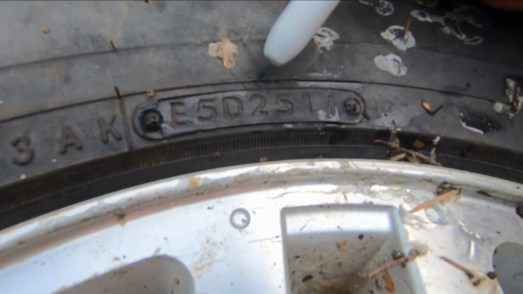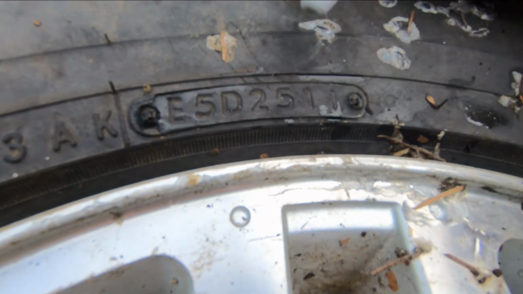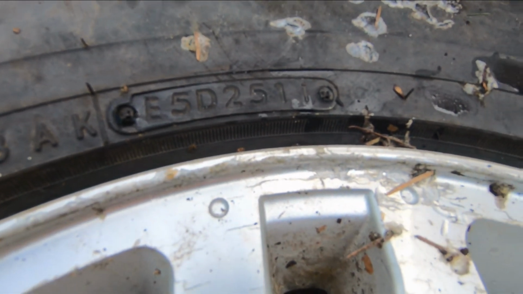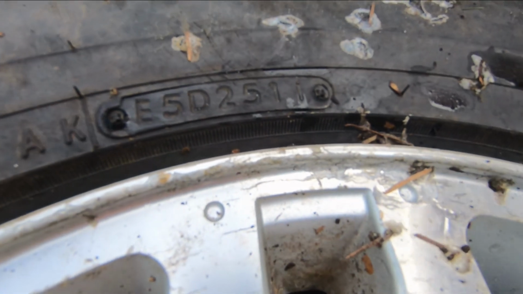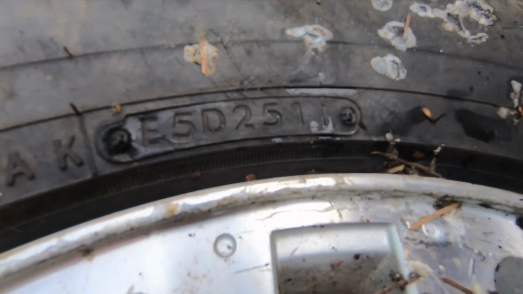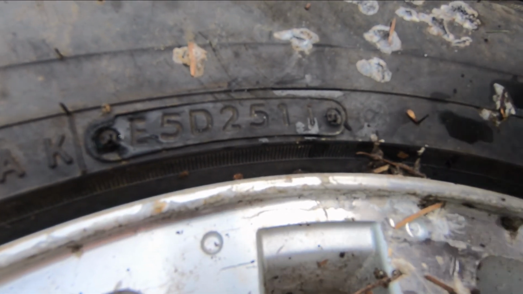This one here is 2511. So this tire was made in the 25th week of 2011. And this is 2021 here. So this is a 10-year-old tire. Depending on where it's been and what it's been through, this is probably about the max that you'd want to buy for an old tire. You don't want to run this on the highway more than 10 years old.